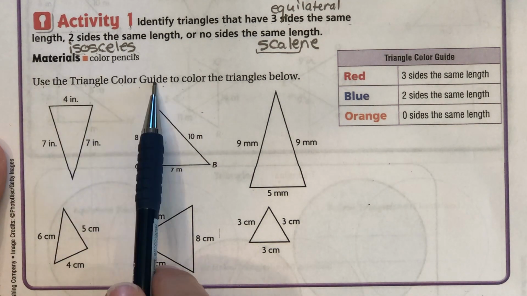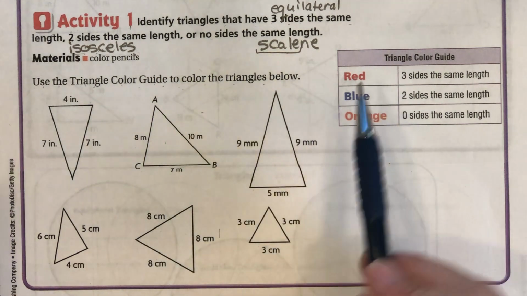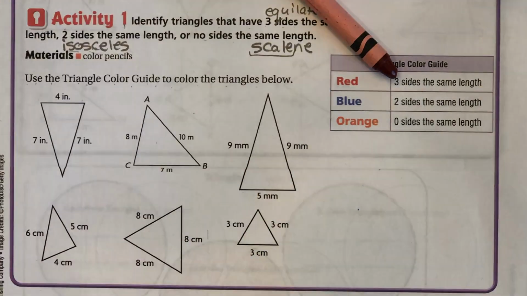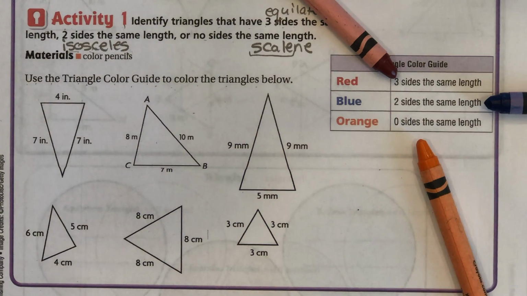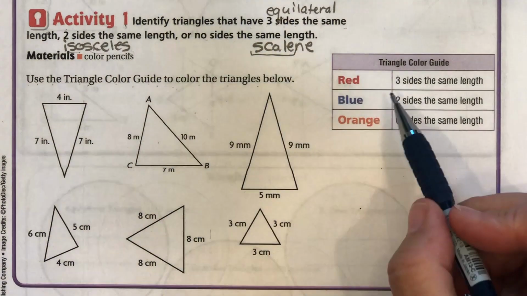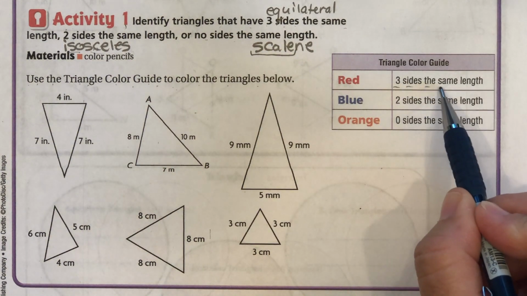Use the triangle color guide to color the triangles below. We'll use red if a triangle has 3 sides the same length. We'll use blue if the triangle has 2 sides the same length. And we'll use orange if they have 0 sides the same length. So first, go ahead and color every triangle that you see with 3 sides the same length.